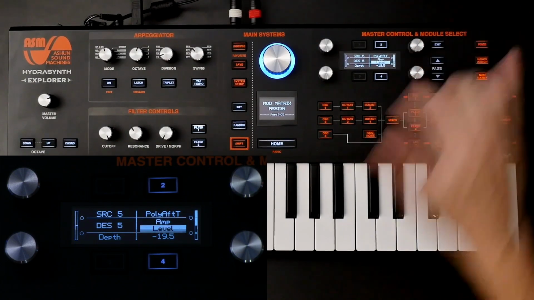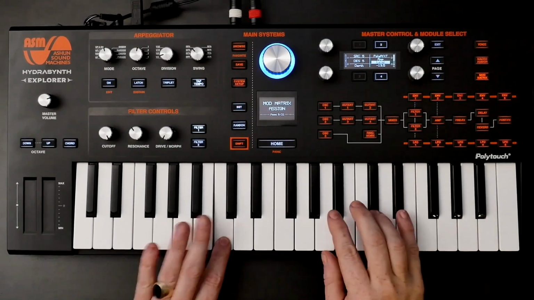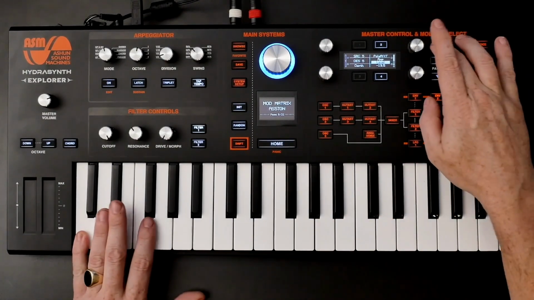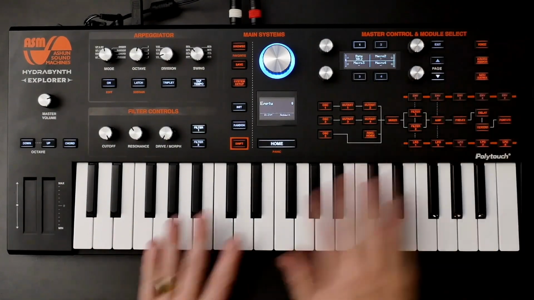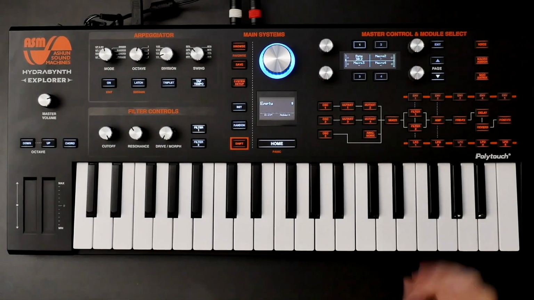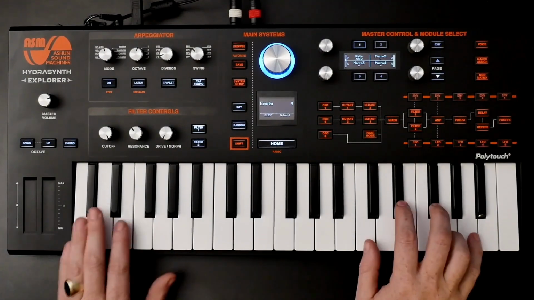And that's going to compensate for that amount of drive. So now we have performance control right there from polyphonic aftertouch routed to our filter cutoff, our filter drive, and our amp level.